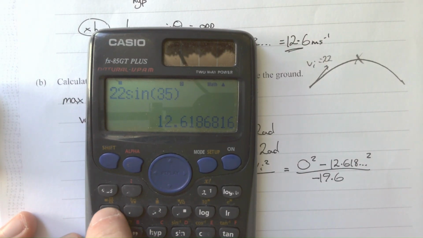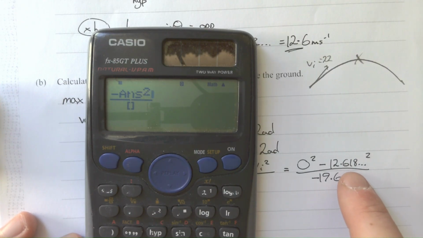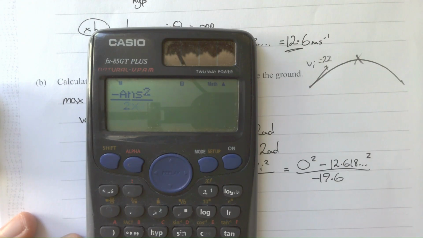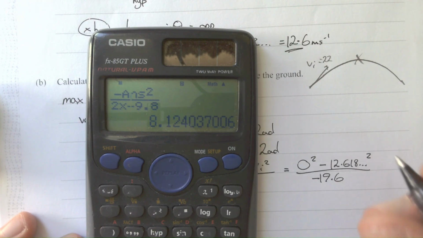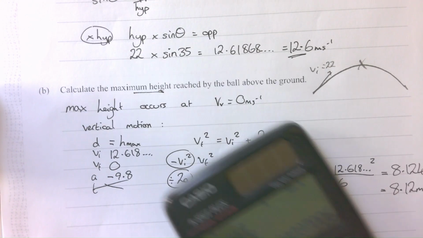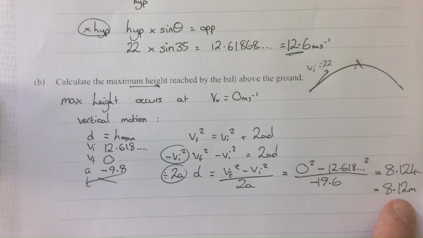I can just put into my calculator minus answer squared, rather than having to type out my full decimal, divided by minus 19.6, or 2 times minus 9.8. Either way, you get a height of 8.124 meters, equals 8.12 meters. Because again, all the stuff we've been given is in 3 significant figures.